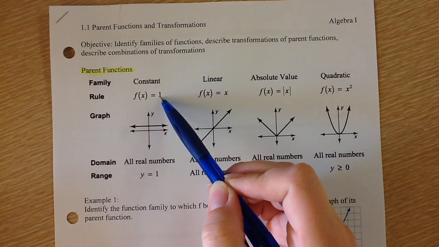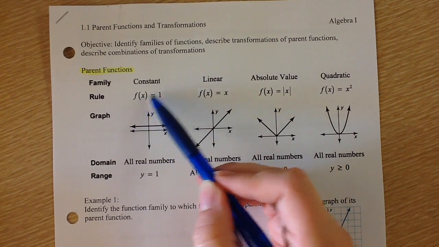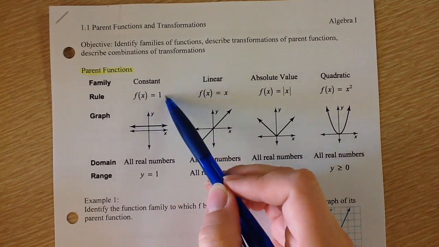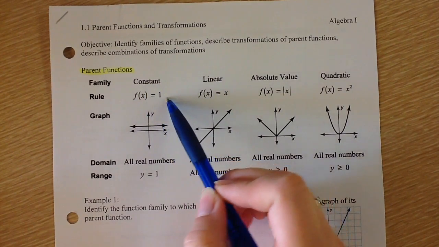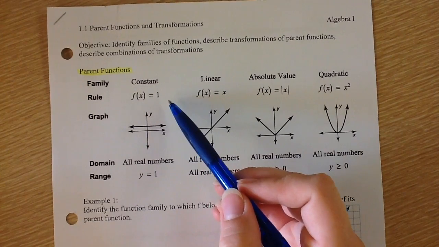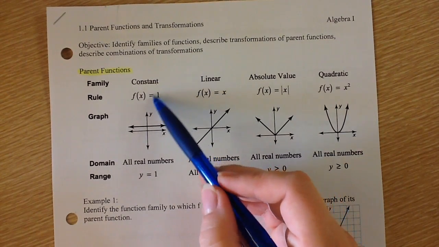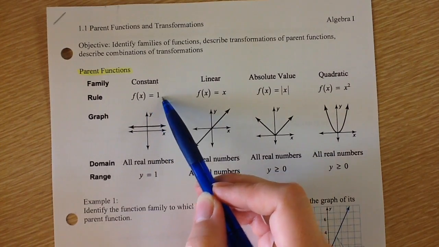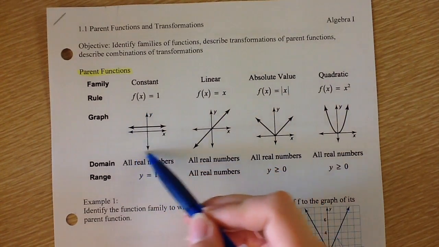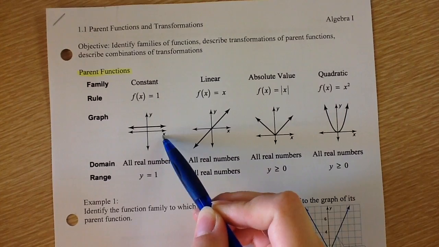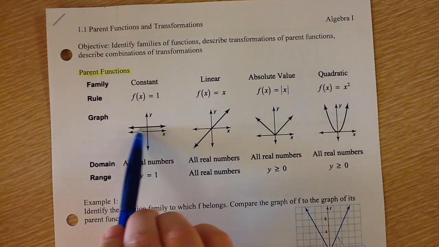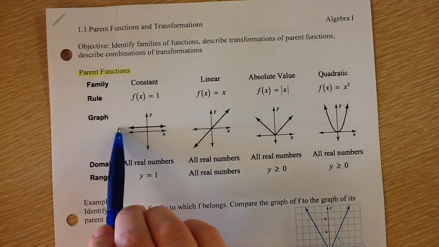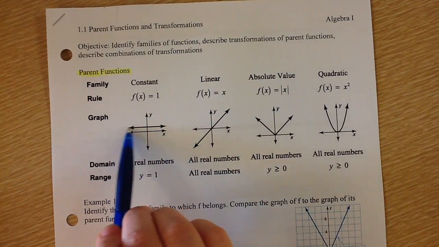So no matter what you put into this, if you put in a 4, you get out a 1. If you have an input of 5, you get out a 1. When you put in a 7, you get out a 1. Any function in which you always get the same number out is a constant one. Its parent is f of x equals 1. Here's what the graph of a constant function would look like. It's a straight horizontal line. In this case, this horizontal line goes through all the y values of 1.